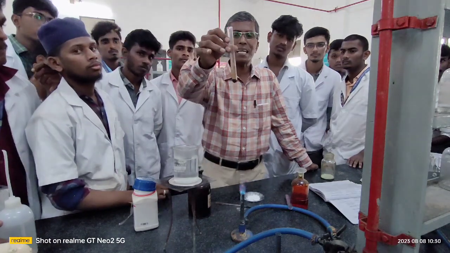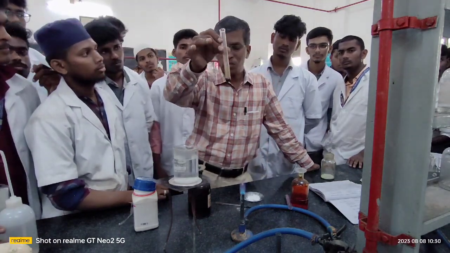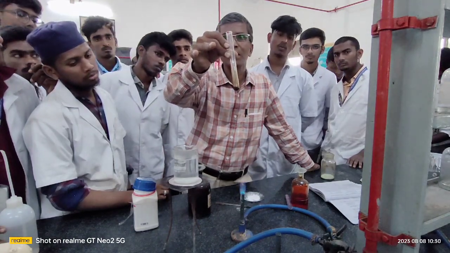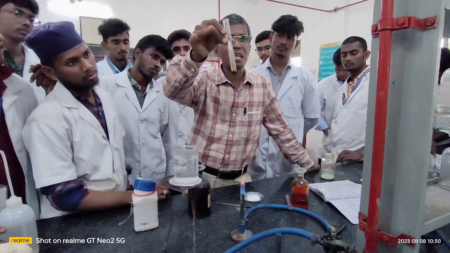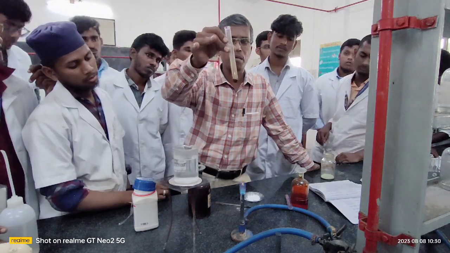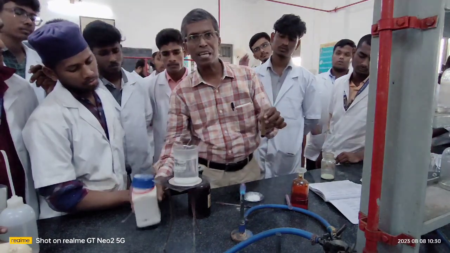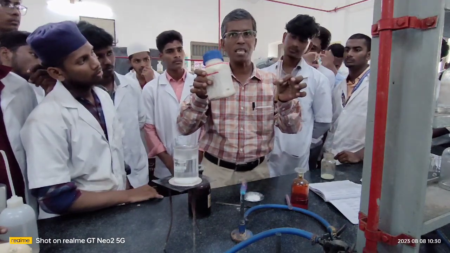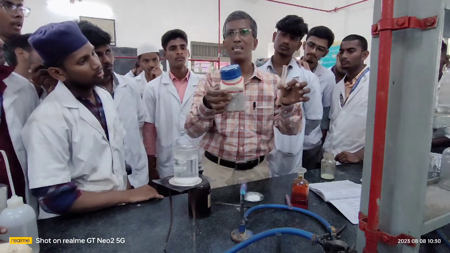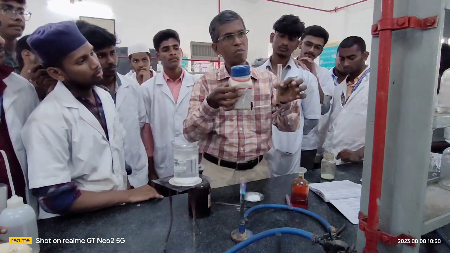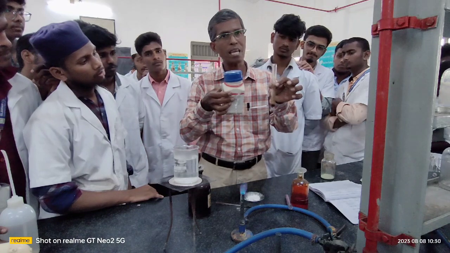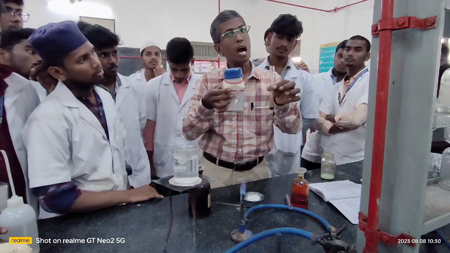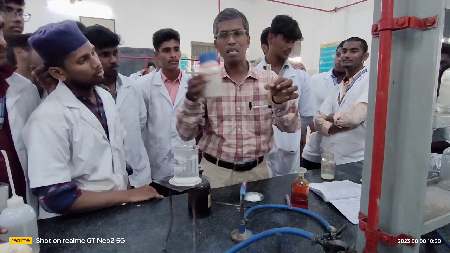See here, the color disappeared. The original color is not this one. See here, a change of color has taken place. The original color of potassium permanganate has disappeared because the organic compound that I used to carry out this analysis is cinnamic acid, which is an unsaturated compound. C6H5CH=CHCOOH, a monocarboxylic unsaturated aromatic acid, is nothing but cinnamic acid.